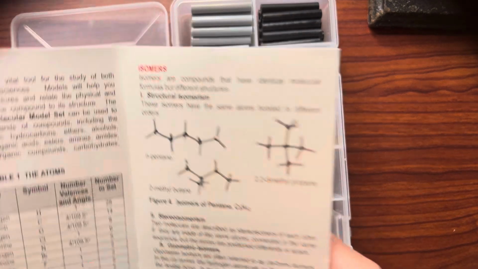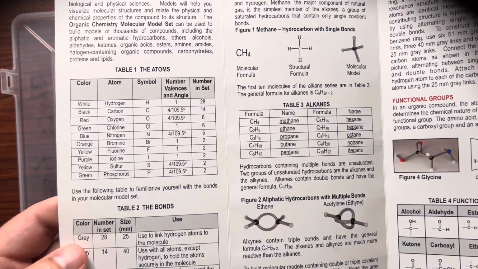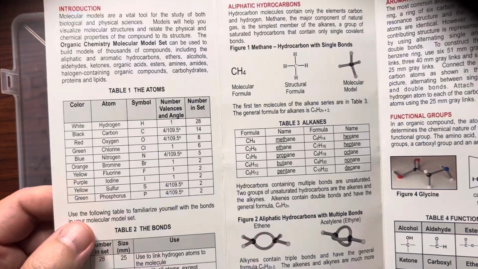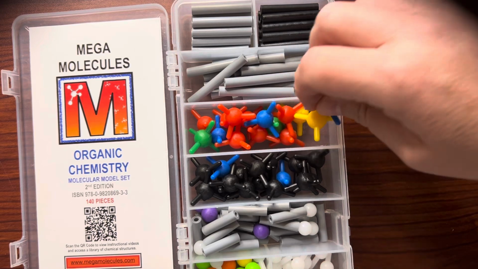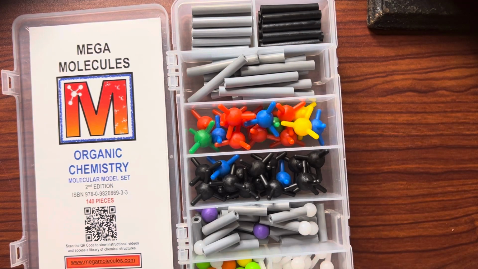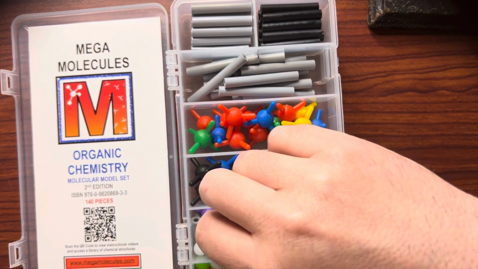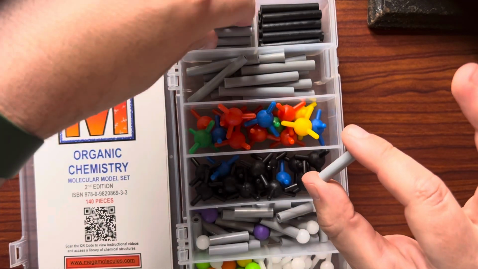If you're ever unsure about what color a specific atom is, this table 1 will tell you. This is a model kit that contains some other atoms that may be like sulfur and phosphorus, but we won't use those very much. The bonds, a couple of them are gray.